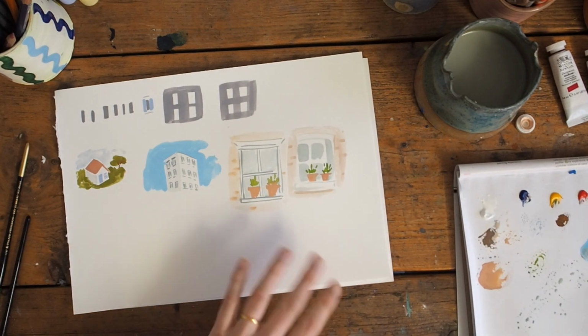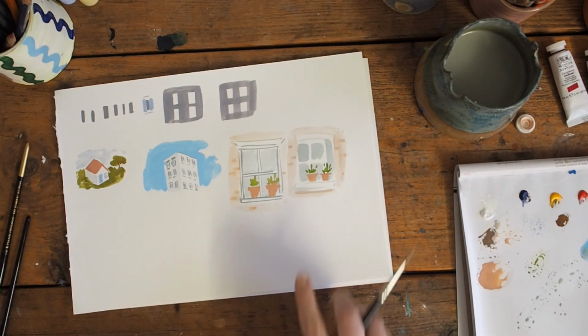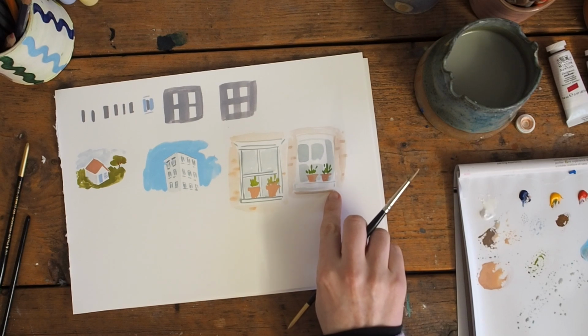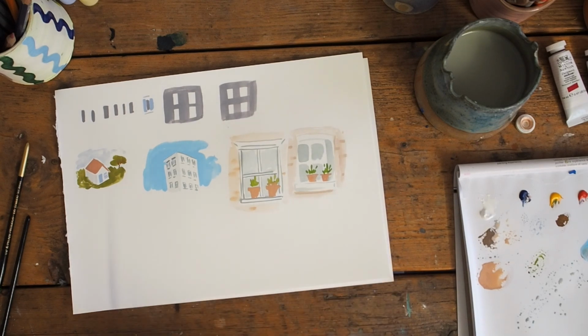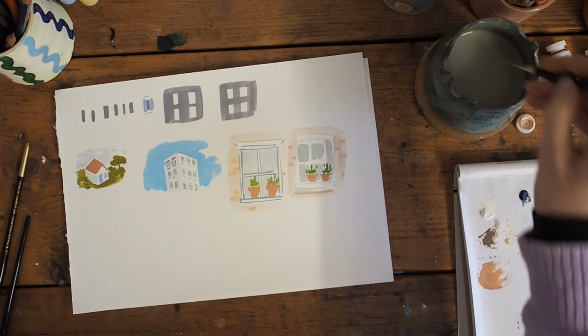But we've got two very different styles here. I feel like I lean slightly more towards this one. Maybe it's the slightly more sophisticated one, but two different ways of doing them.